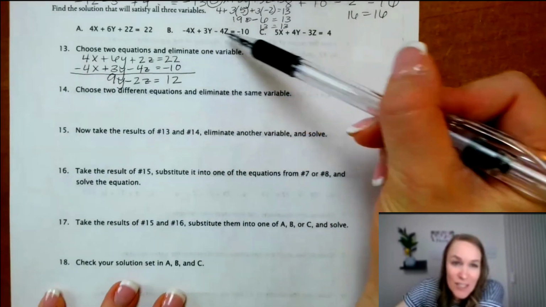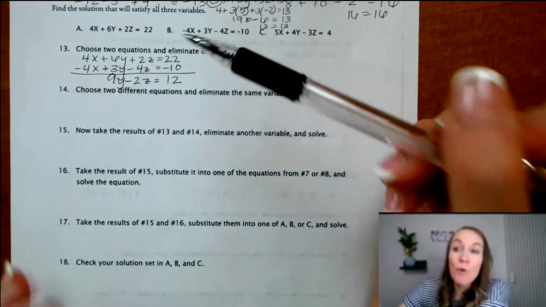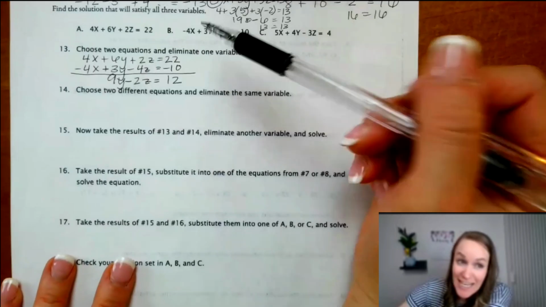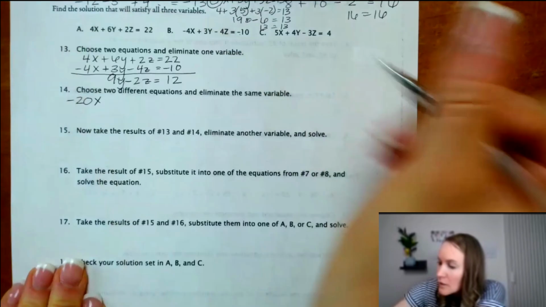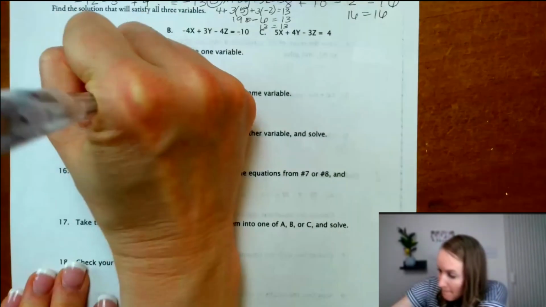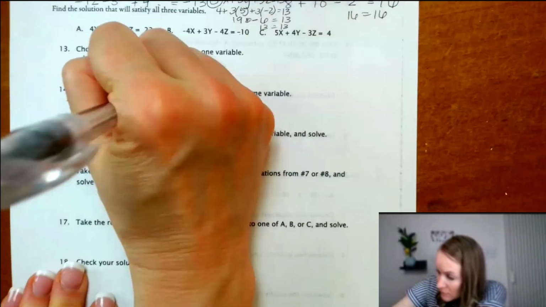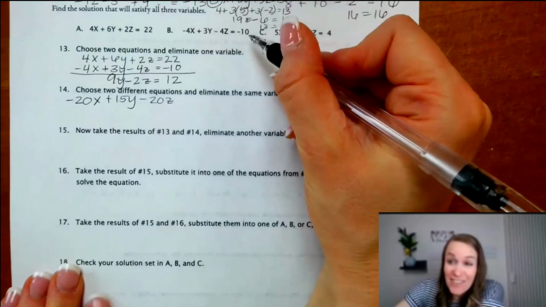Okay, so I'm going to write this equation down, but I'm going to write it down as I multiply it by 5. So I get negative 20x plus 15y minus 20z equals negative 50.